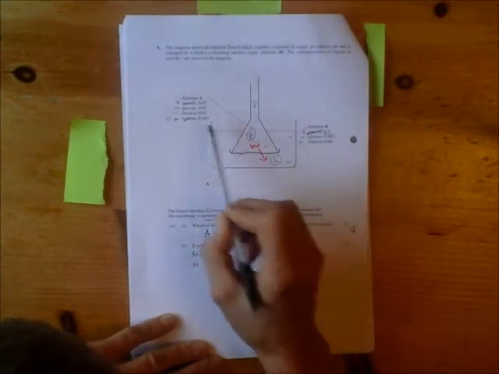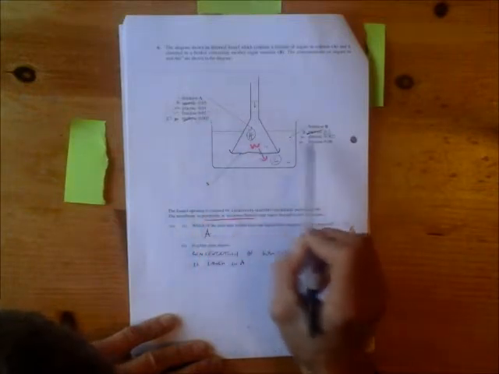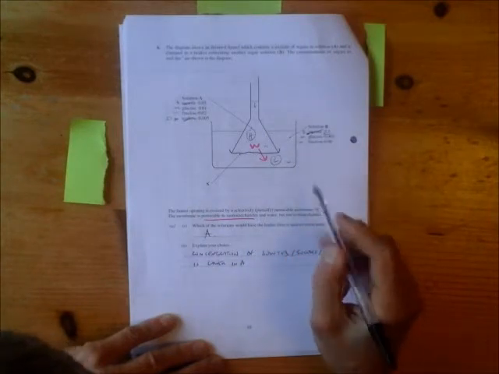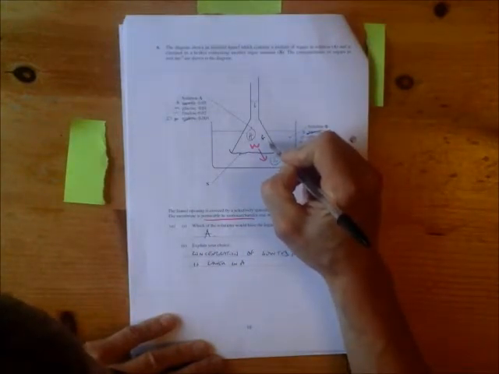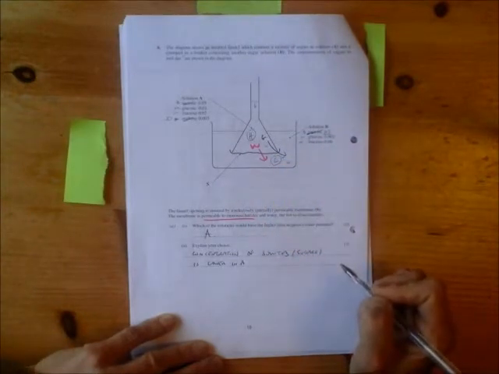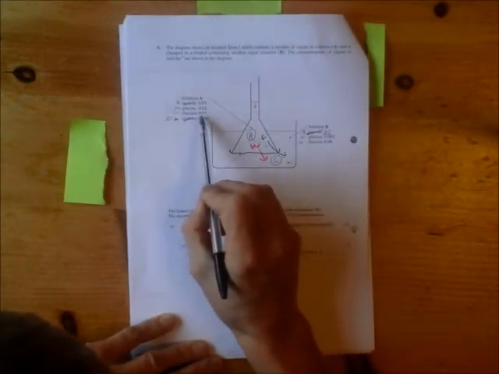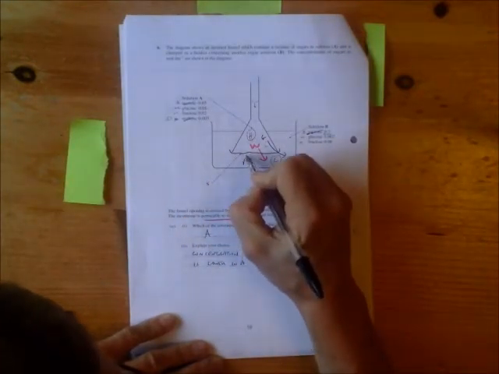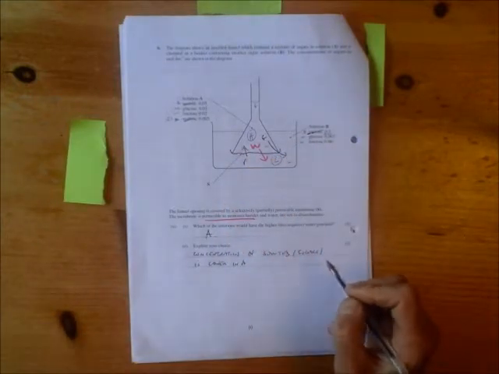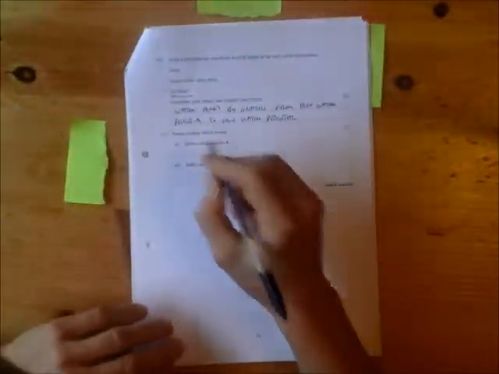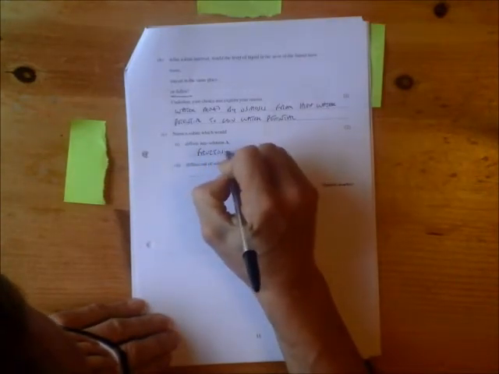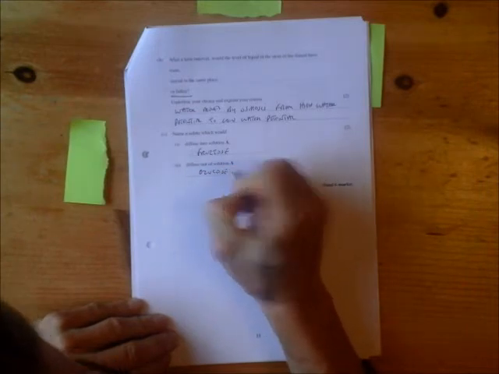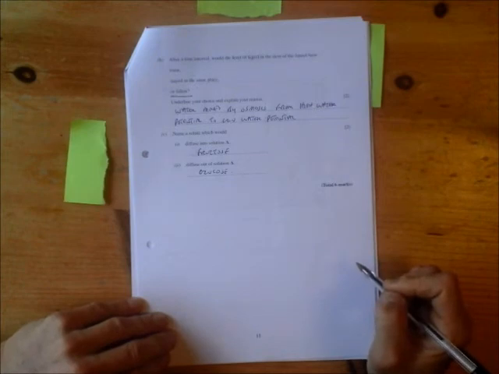And what would glucose do? Well, it's at a higher concentration in A than it is in B. So glucose would actually go from A to B, and if we look at fructose, 0.06 is higher than 0.02, so fructose would go from B to A. So into A, fructose, out of A, that's our glucose. If you got all 6 there, you're brilliant, well done.